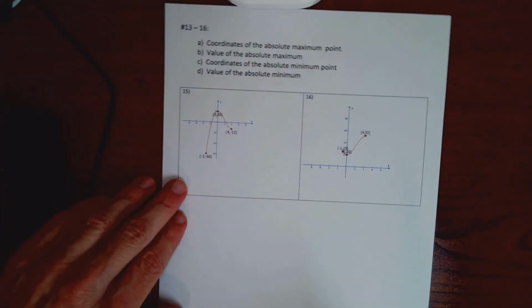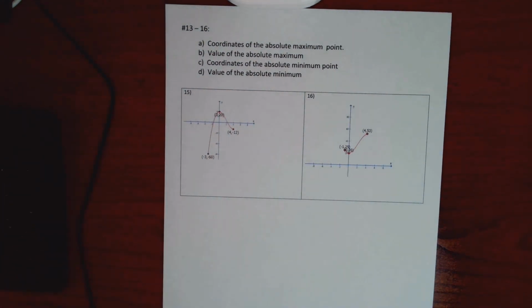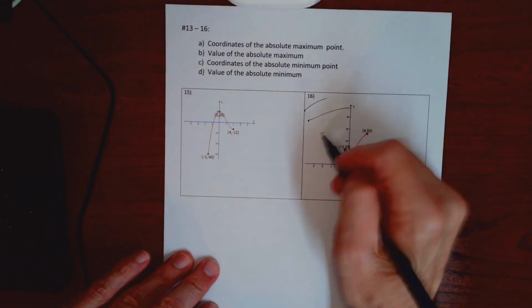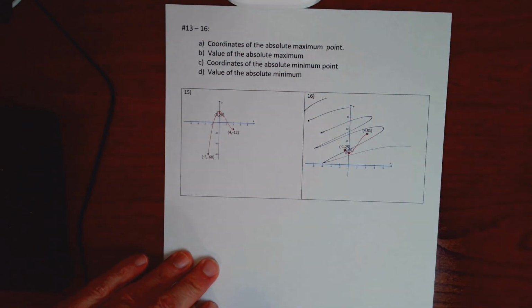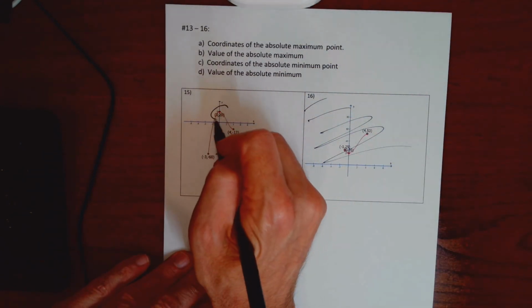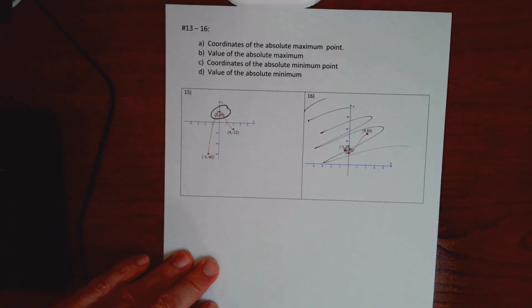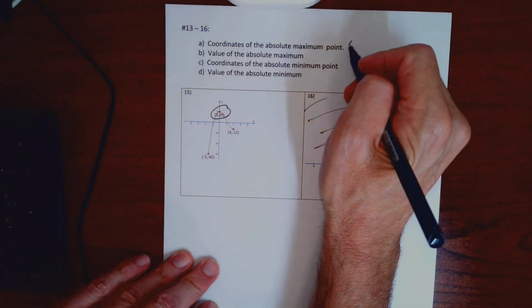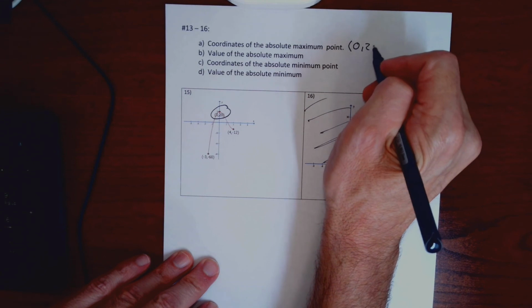My graph for 16 is a tough read. Let's do 15 together because that's too hard to read the points. The point (0, 20) is absolutely higher than anything close to it. It's the absolute maximum point.